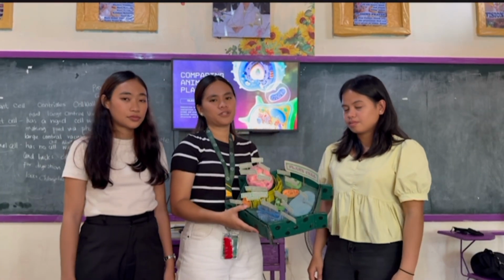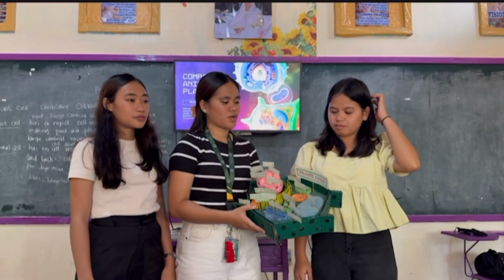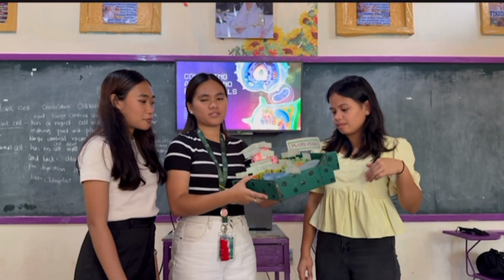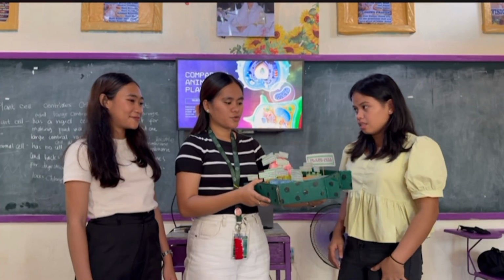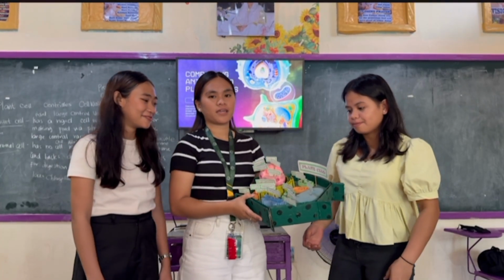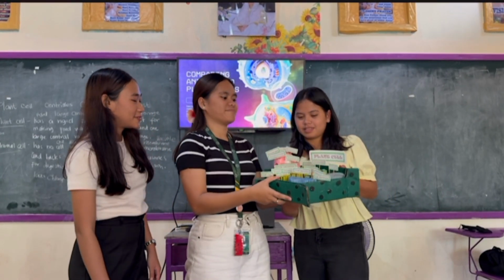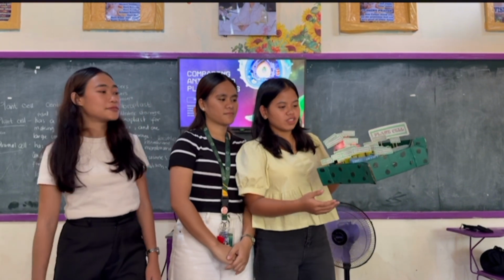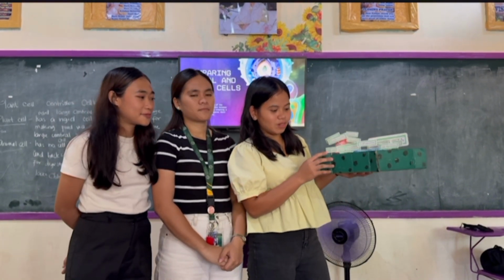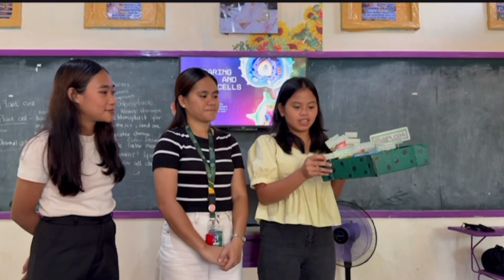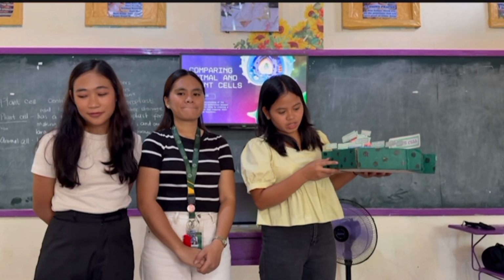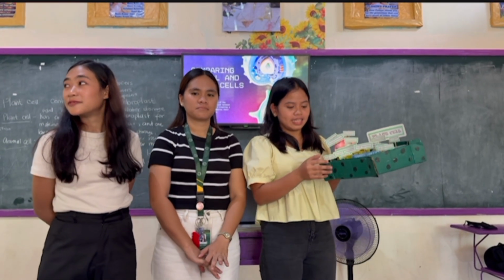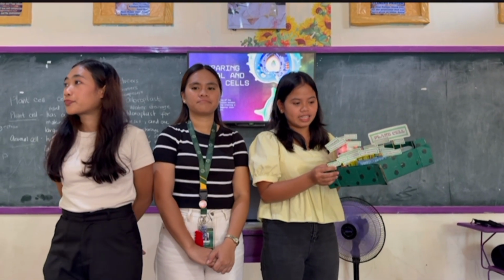Good morning, everyone. We have here our representation for the plant cell. First, the organelles will be discussed by Miss Helen. The first organelle is the cell wall. The cell wall is found around the cell itself. It supports the skeleton and is mainly composed of cellulose.